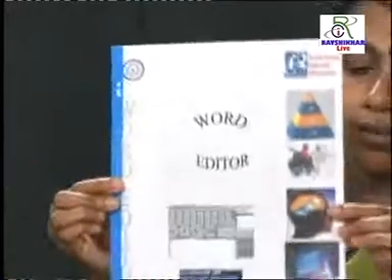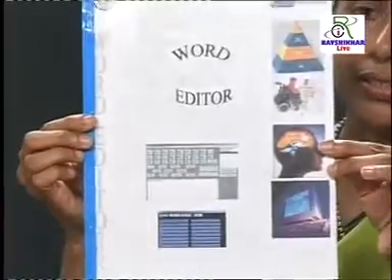So that you know all the working principle. Let us show this to all the viewers. Word editor.